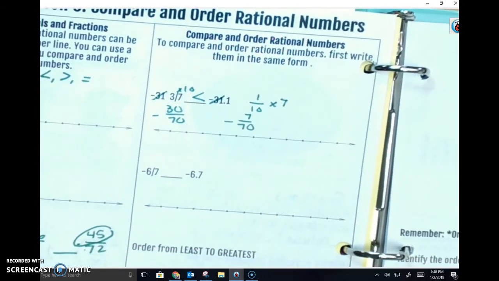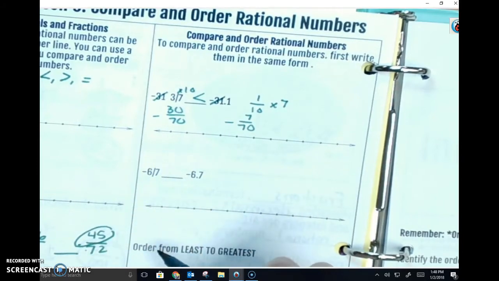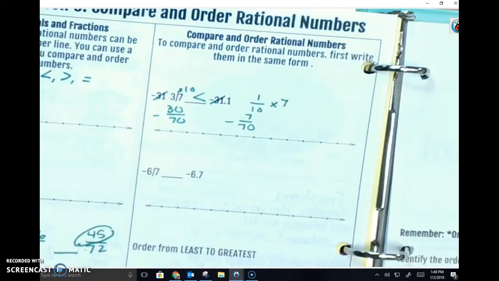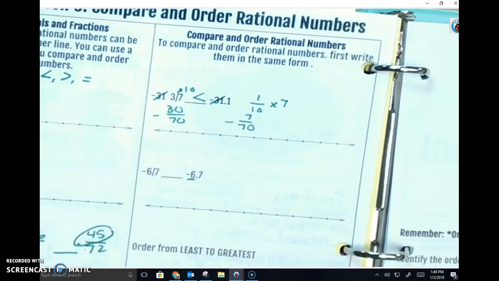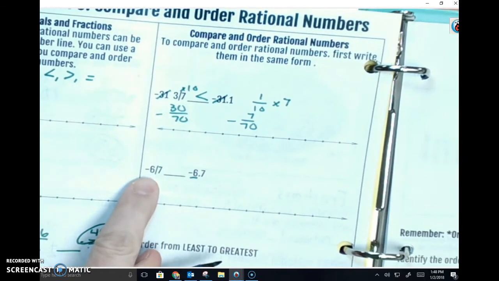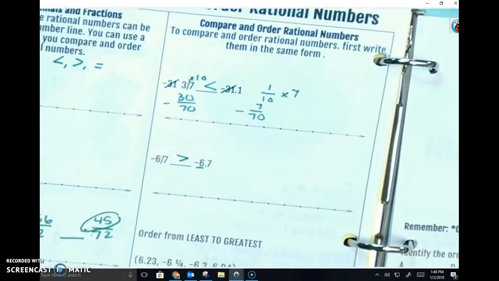Okay, don't let this next one fool you. Even though there are the same numbers there, this one's a fraction and this one's a decimal. I'm going to change them. Well, before you do anything, let's look. This one has a whole number. This one does not have a whole number, so that means that this one is going to be closer to 0, so this one is greater than.